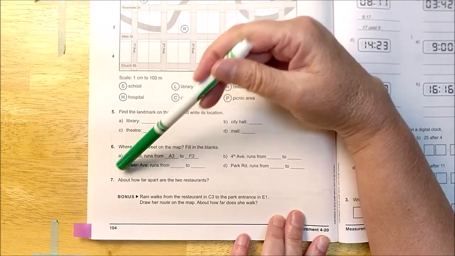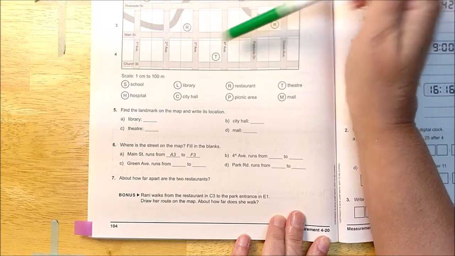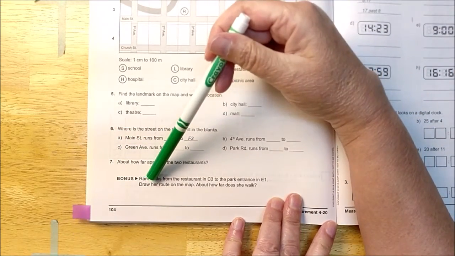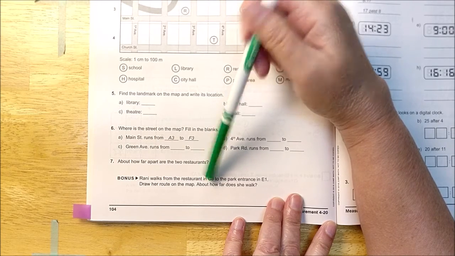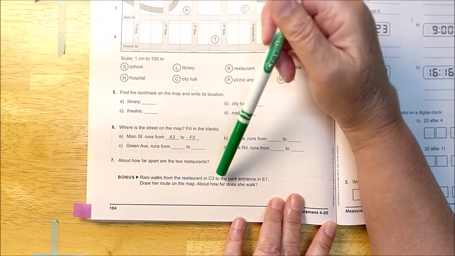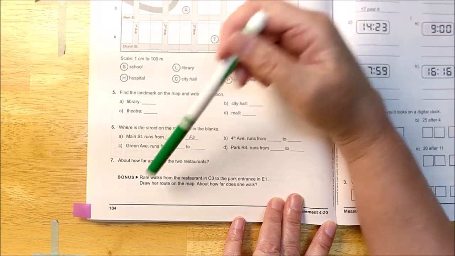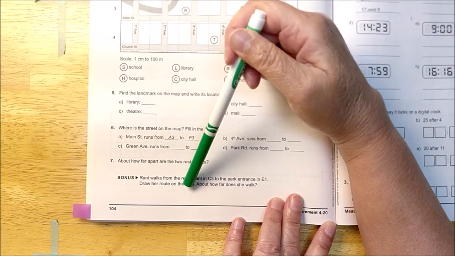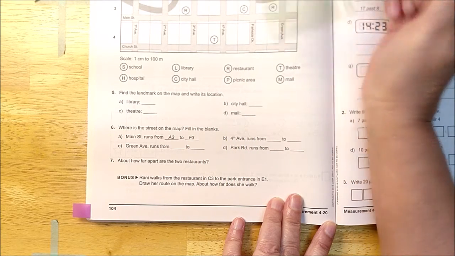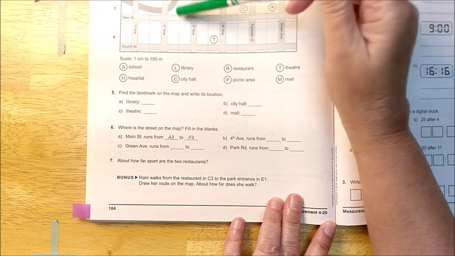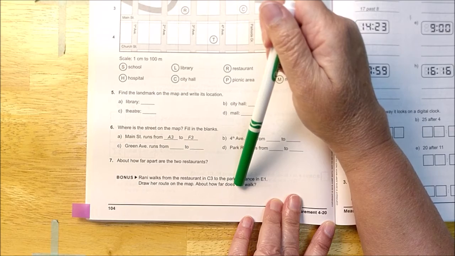And then about how far apart are the 2 restaurants? You'd have to do the 2 restaurants. How far apart are they? And then Rainey walks from the restaurant in C3, this one right here, to the park entrance in E1. So here's the park entrance. Draw her route on the map. About how far does she walk? So from here to there, or you can go here to there. However you want to draw that route, how far is she walking?